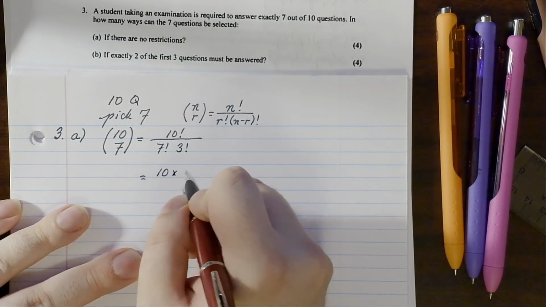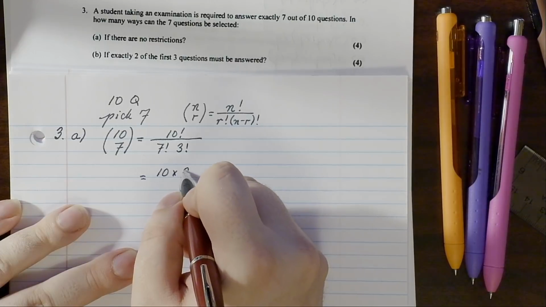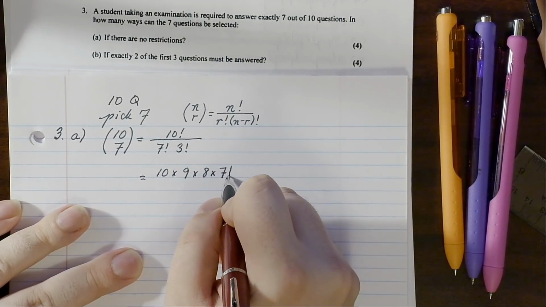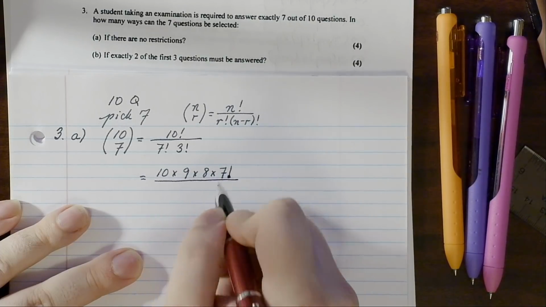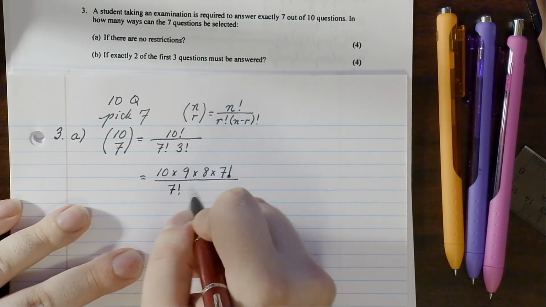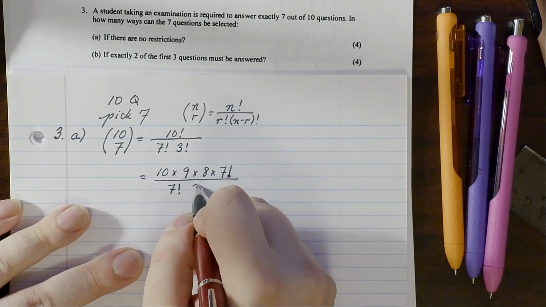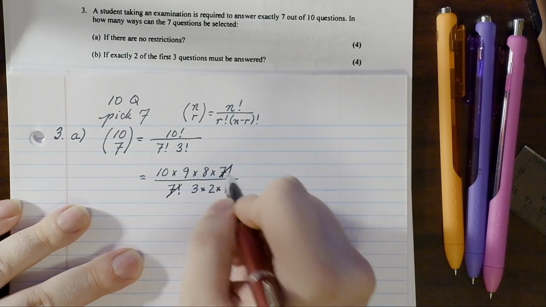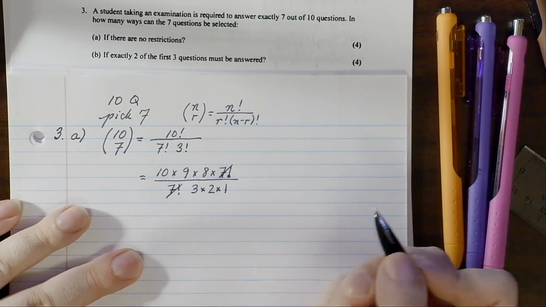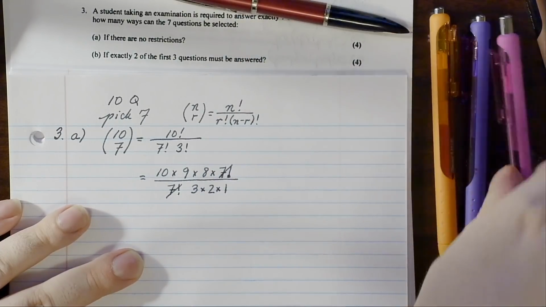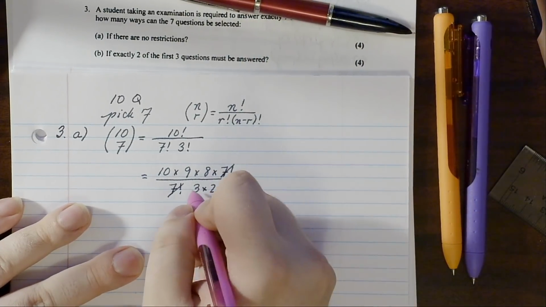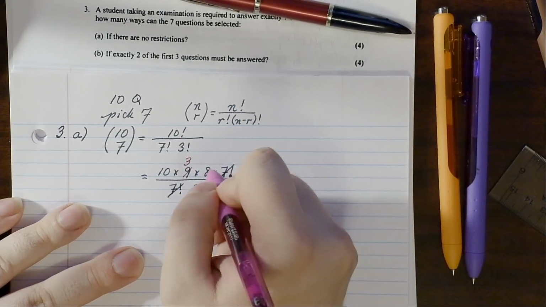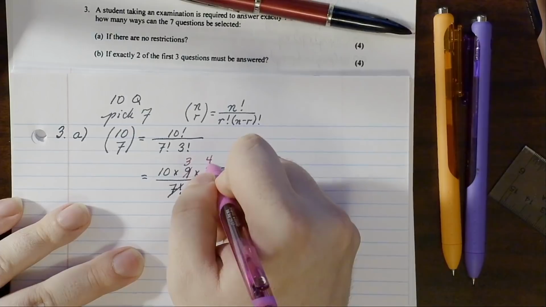And I expand this out again, so I got 10 times 9 times 8 times 7 factorial all over 7 factorial. And then I'm just going to also write out 3 times 2 times 1. So the 7's cancel, so I'm just left with 10 times 9 times 8. Some quick simplification. 3 goes into 9 3 times. 2 goes into 8 4 times.